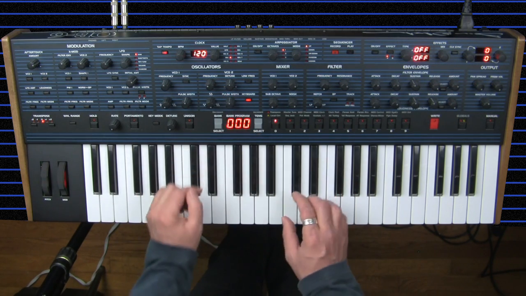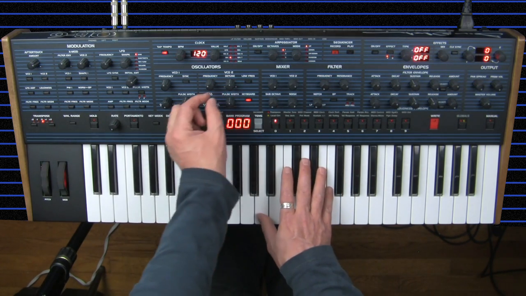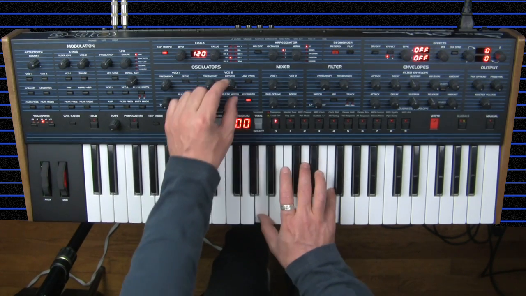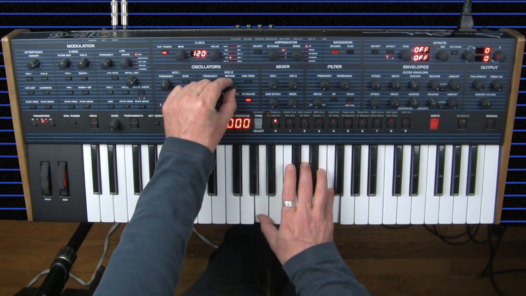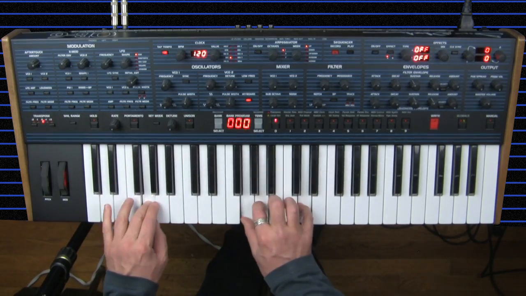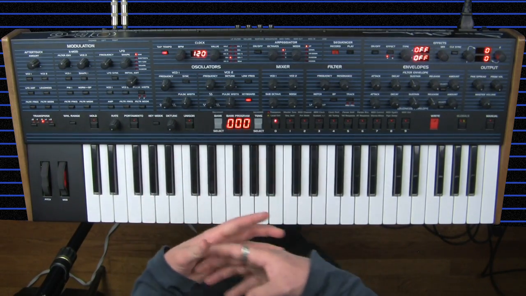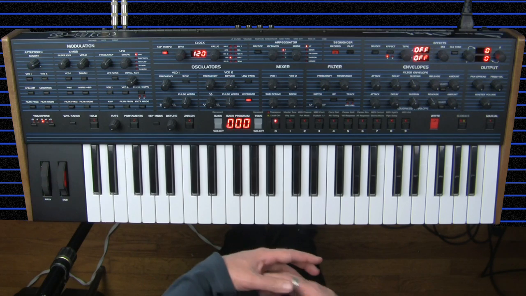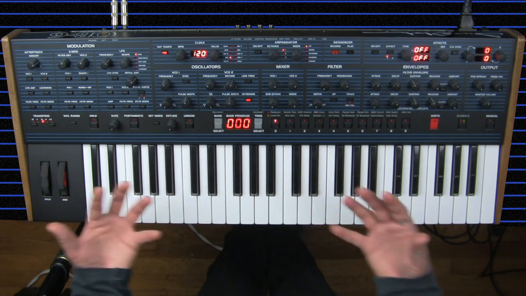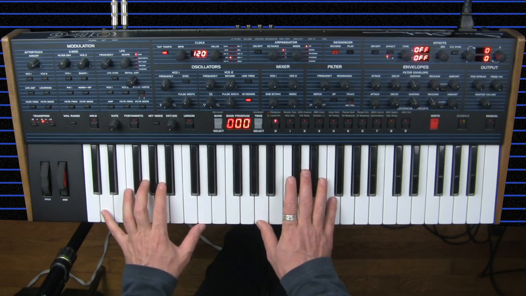We do have the ability to detune oscillator 2, so we'll get more of the sound we're looking for. Because this has the Oberheim factor, you immediately get into that big, rich pad sound that Oberheims are so well known for.